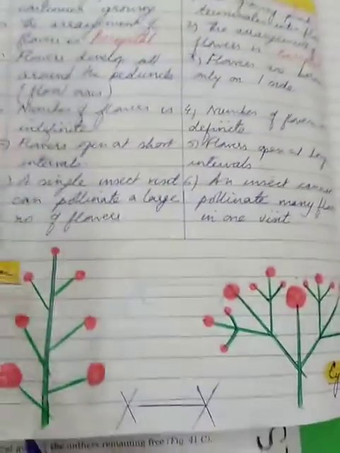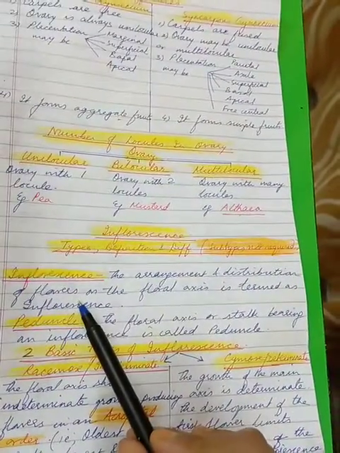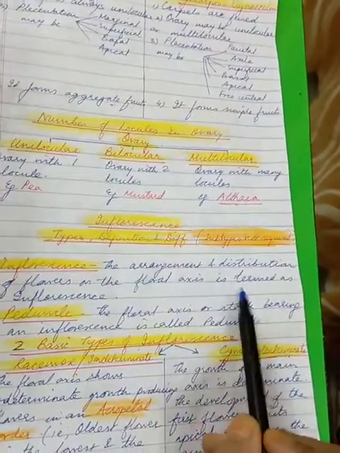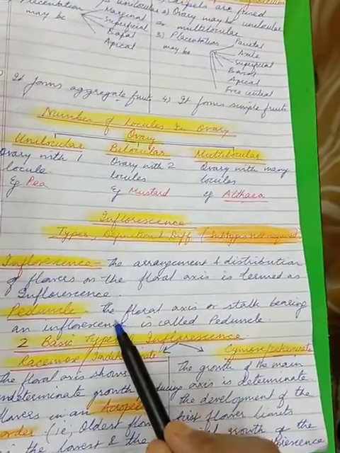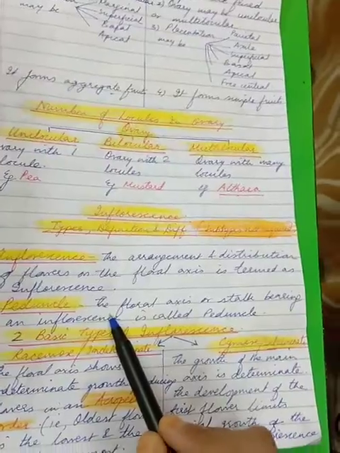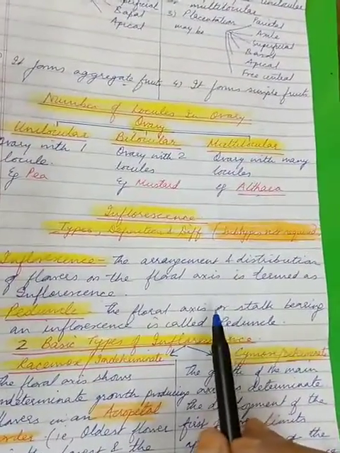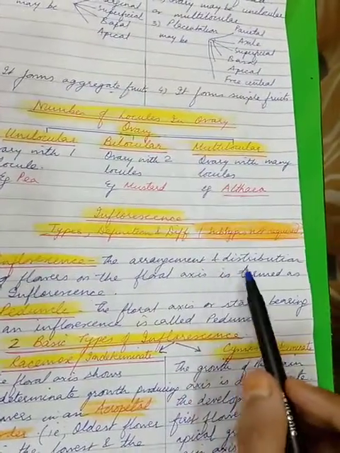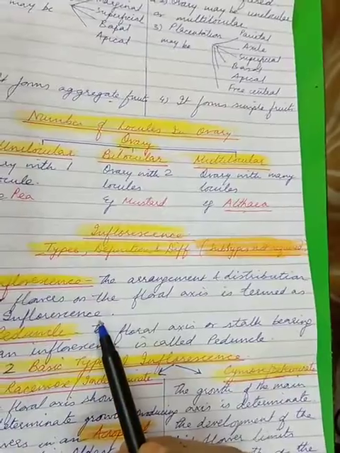What is inflorescence, children? Inflorescence we have studied in class 9th. The arrangement and distribution of flowers on the floral axis is termed as inflorescence. You know, sometimes the flowers are born singly and we call them solitary. But other times there are flowers which are born in clusters, and this is what we call inflorescence, that the arrangement and distribution of the flowers, how we study them, is called inflorescence.